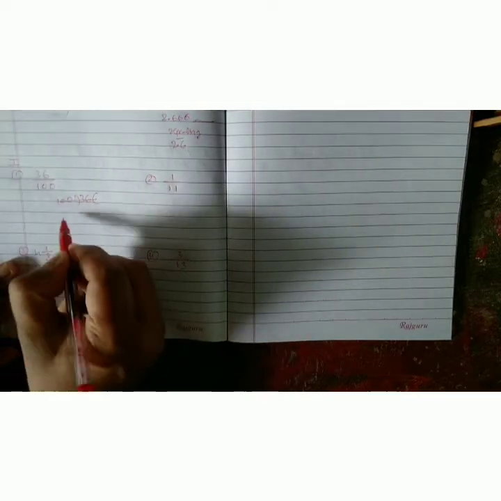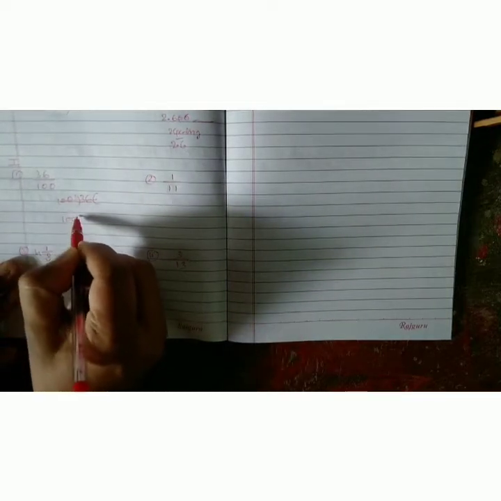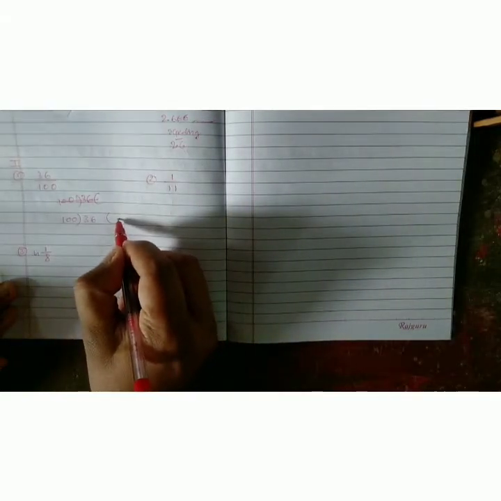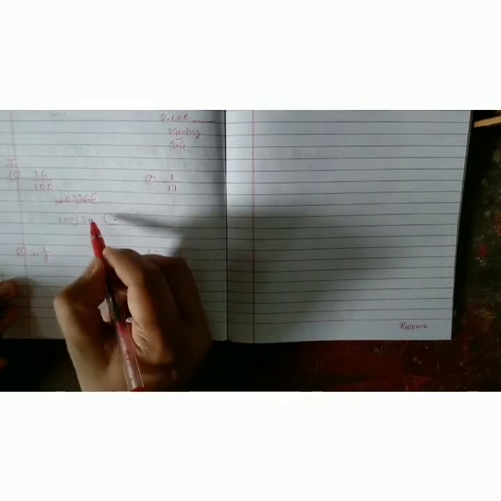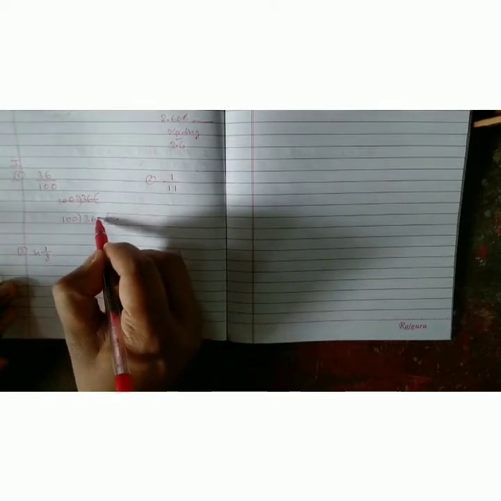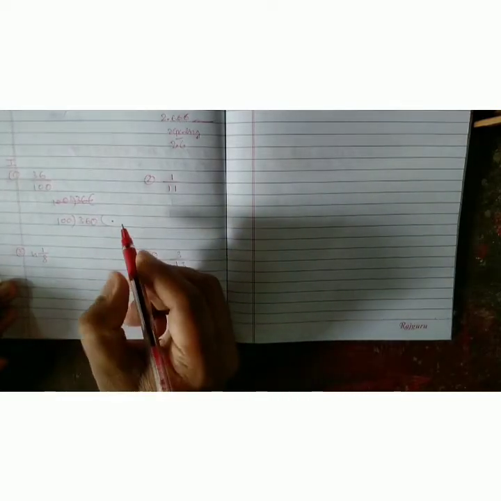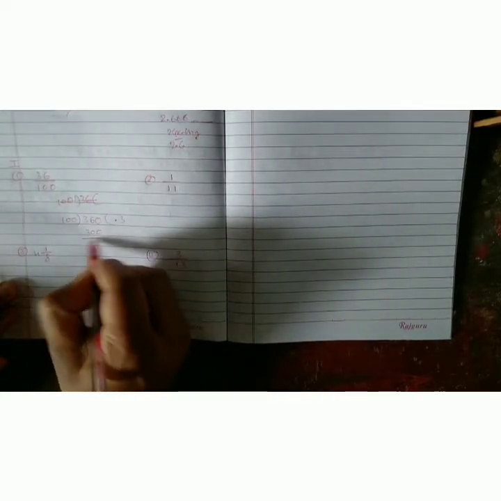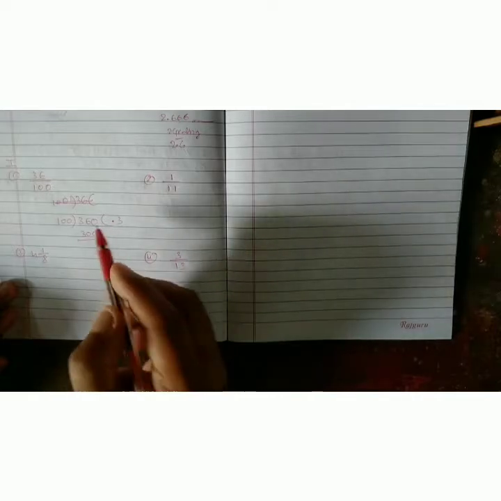See here, 36 is smaller than 100. So we have to put the decimal point here, then add a 0, so it is 360.